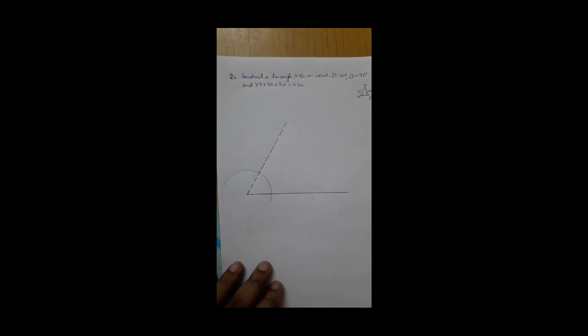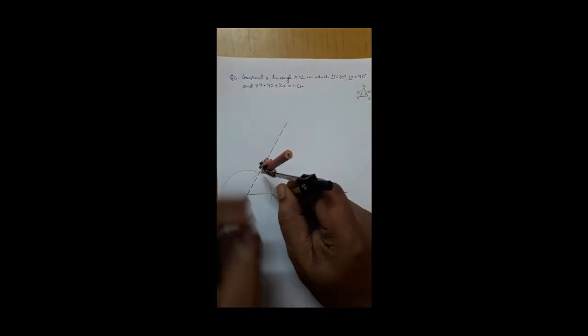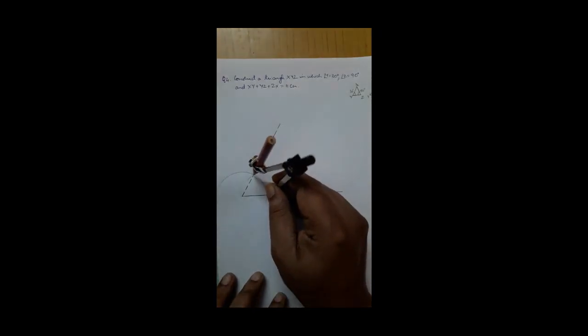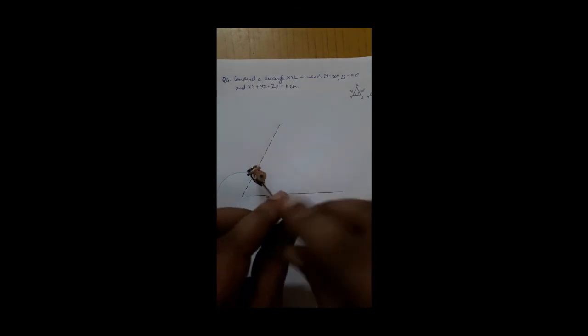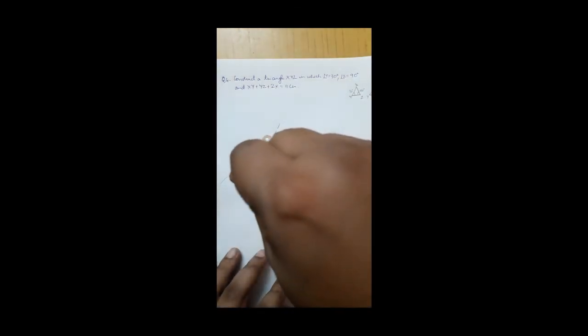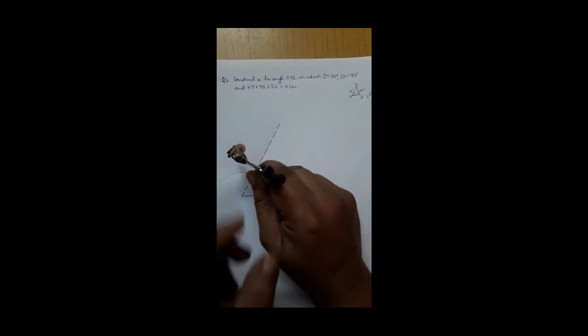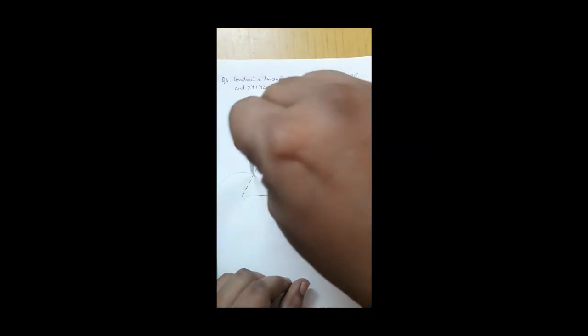We will draw an angle bisector of 60 degrees, which should give us 30 degrees. So we will measure our arc from here to here. I measured it over here. Here you go. And I'll cut an arc this way, and cut an arc from here this way.